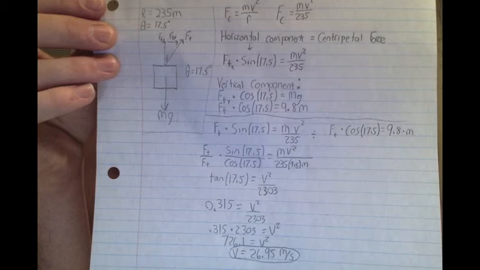The tan of 17.5 is 0.315, so 0.315 equals v squared over 2,303. And to solve algebraically, we know that v squared equals 726.1, or v equals 26.95 meters per second, and that is your final answer.